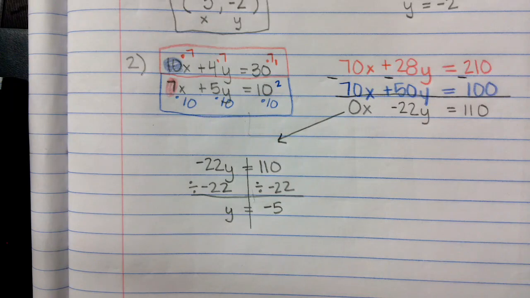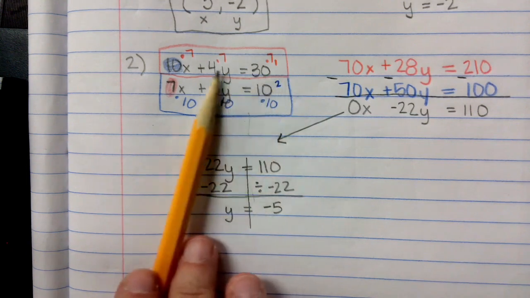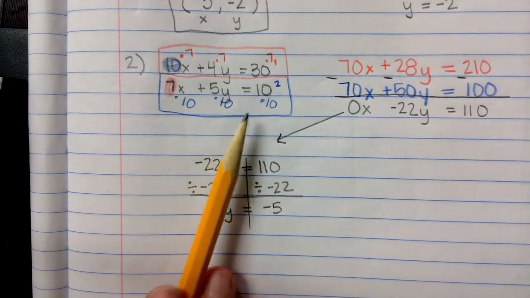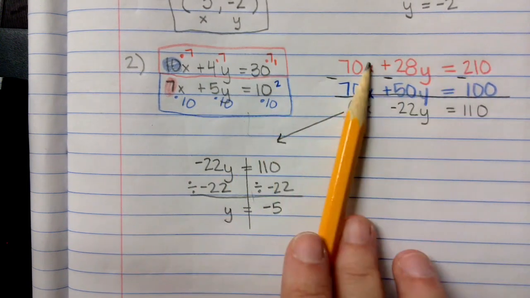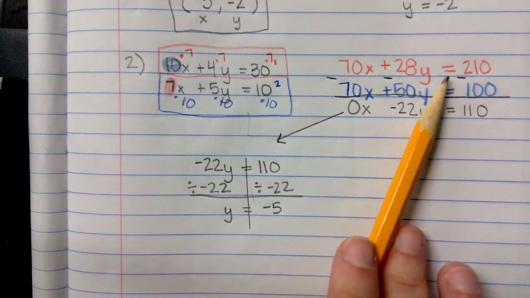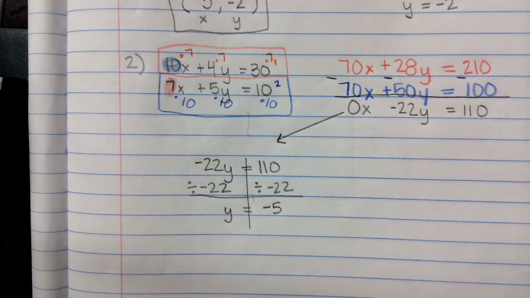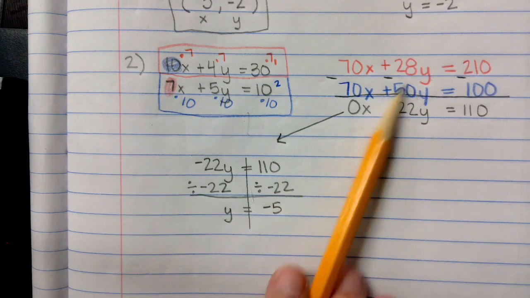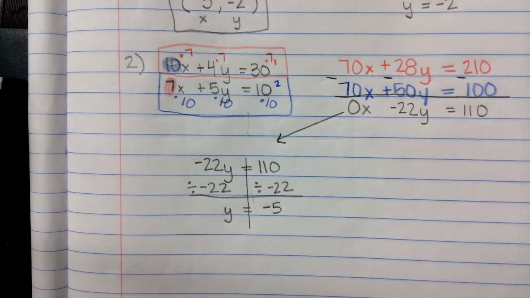What are we going to find next? X. And this time, how many equations do we have to choose from? 4. We have our equation 1, this one that we started with, equation 2, or we can pick either of these ones that we used for multiplication. Personally, I'm a fan of using the ones that we started with because what if I made a mistake in one of these? If I go back to these ones, it's a little less likely I made a mistake.